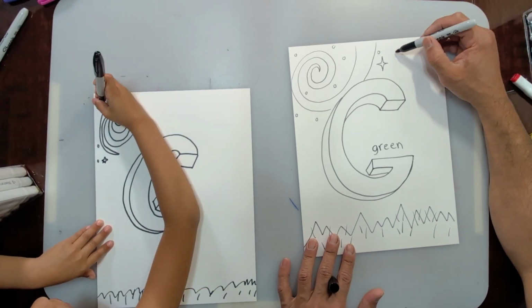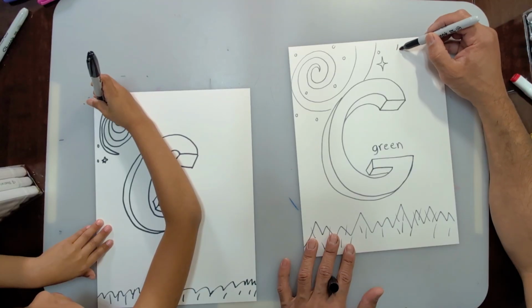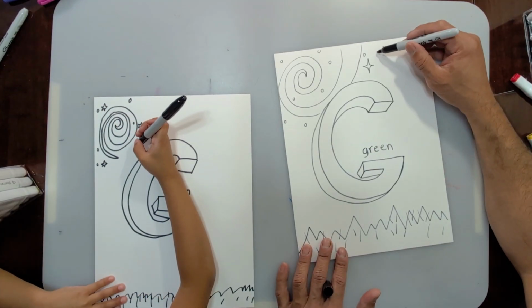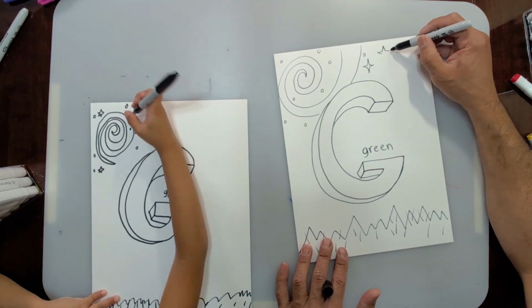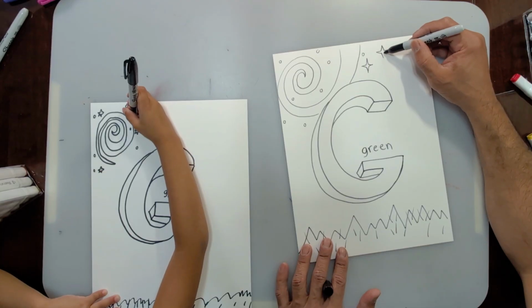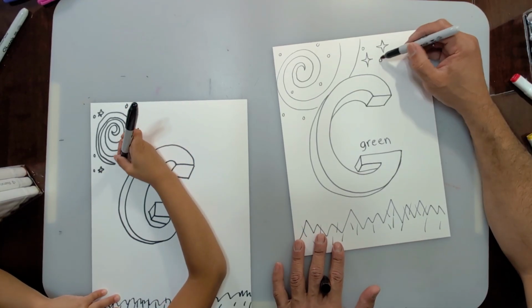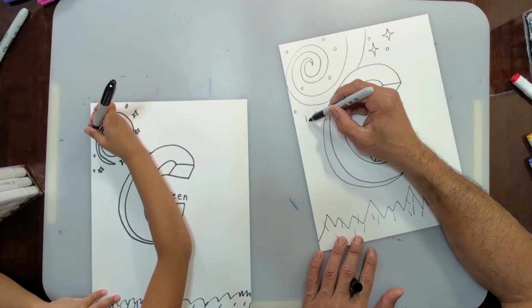So the best way to do it is you go up, up, and then go to the left, to the right, and then go down. And then now you have a star. Look at that. That's awesome. We'll do another one here.